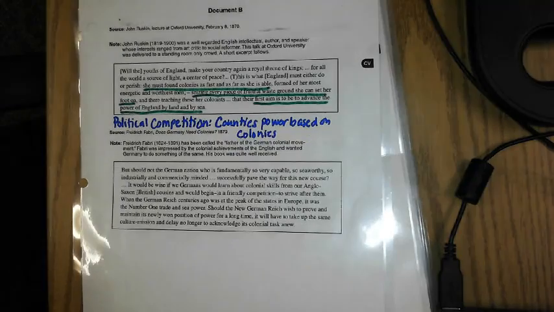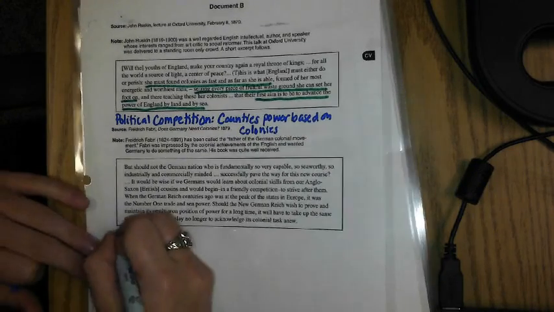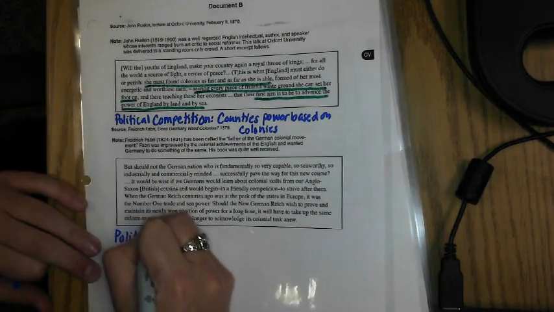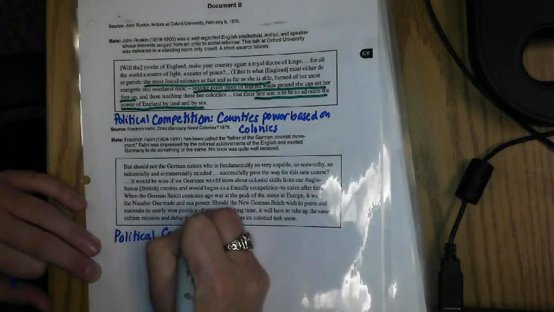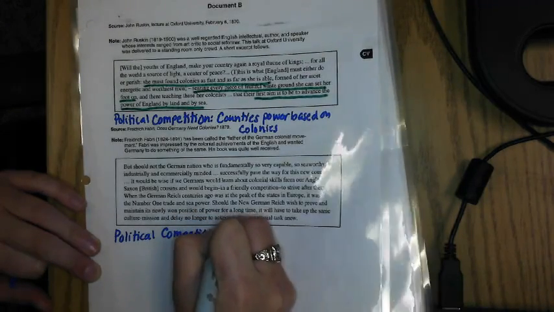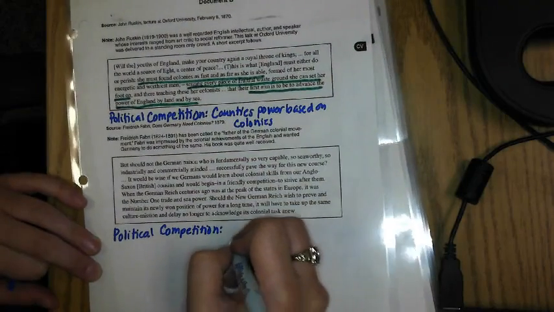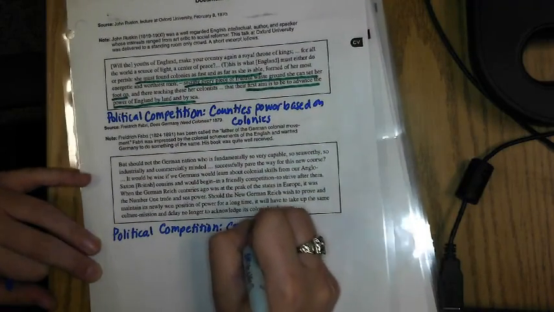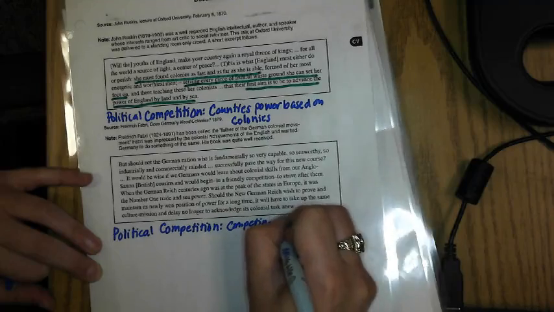Down here in the second document, it's looking at political competition as well, but instead of England, it's looking at Germany. And directly, they were competing with other nations for power.